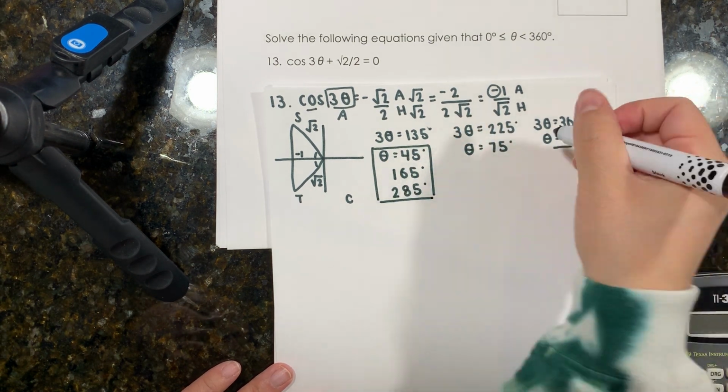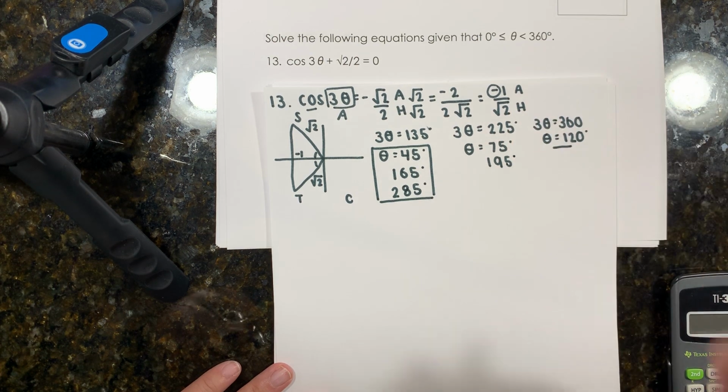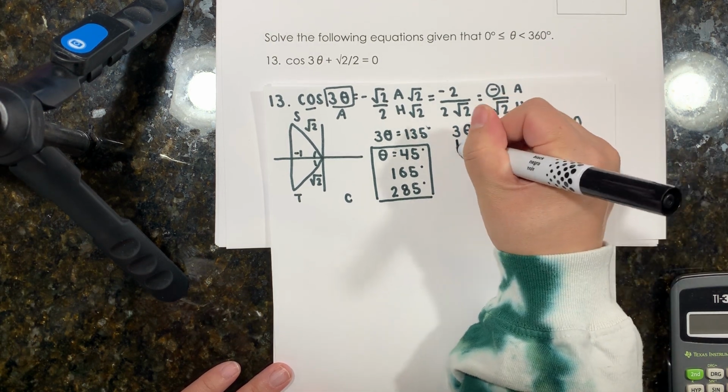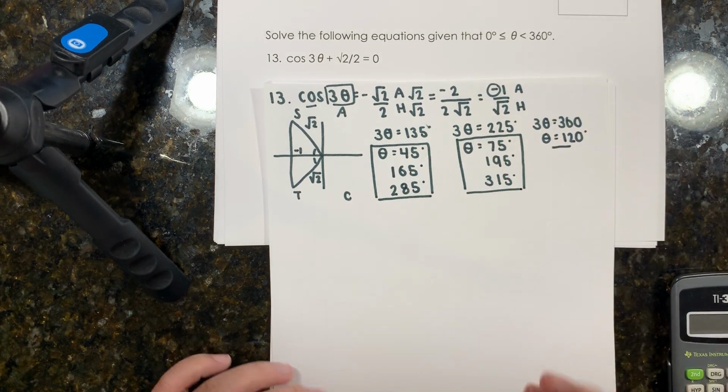Now the second one, if I add 120 to that, I would get 195. And when I add 195 to 120, I would get 315. So in total, I should end up with 6 answers.